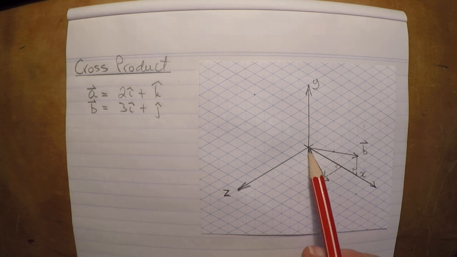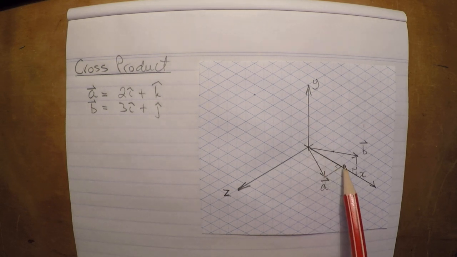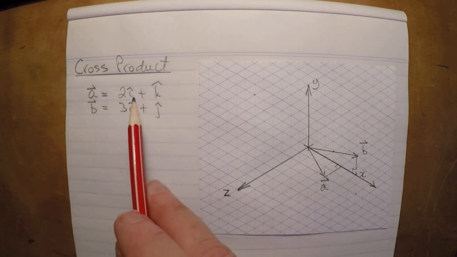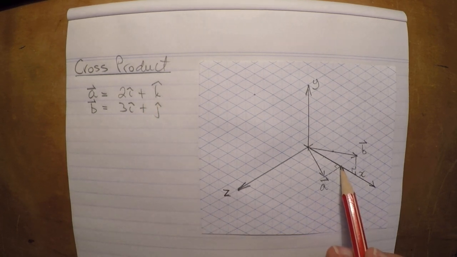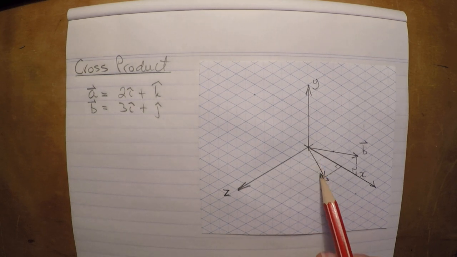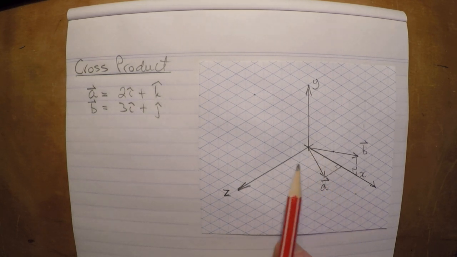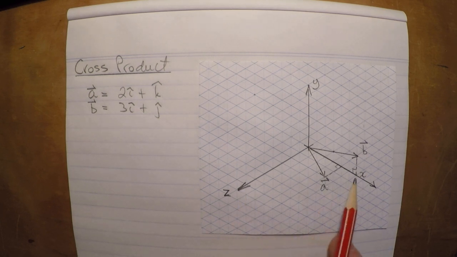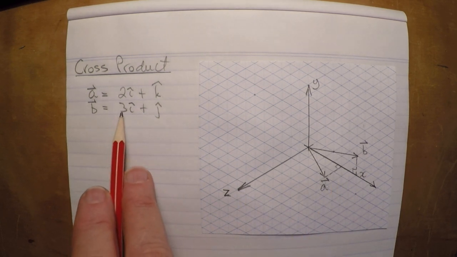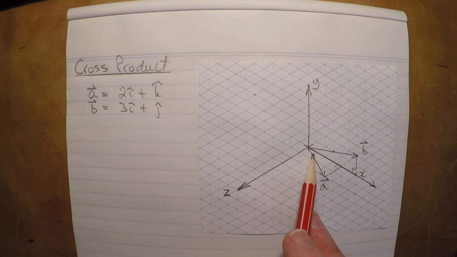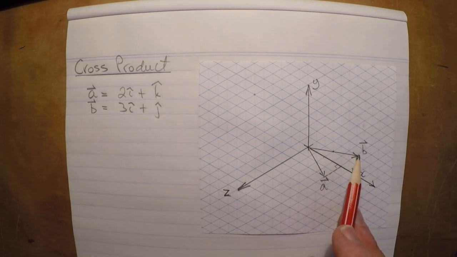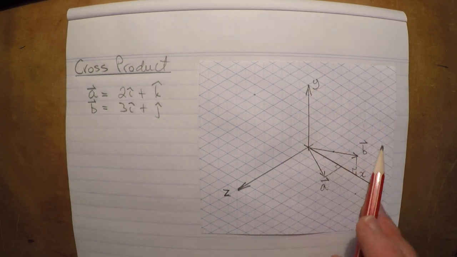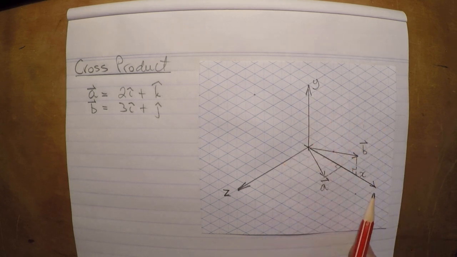So 2i, that's two steps, 0 in the j direction, so not up or down, and 1 step in the k direction, which is 1 step forwards here. So vector A is laying in a horizontal plane defined by the x and the z axis. Vector B is 3i plus j, so 3 steps along the x-axis, 1 step in the positive y direction. Vector B is in a vertical plane defined by the x and the y axis.